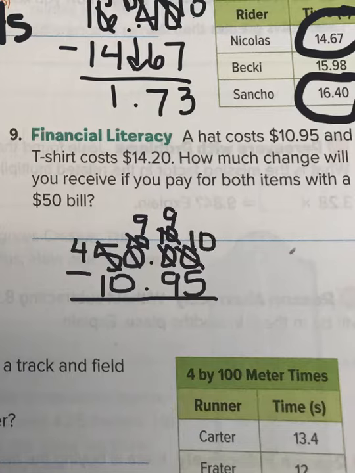So that's going to give us 10 minus 5 is 5, 9 minus 9 is 0, 9 minus 0 is 9, and 4 minus 1 is 3. Then bring down our decimal place to give 39.05, but we're not done yet.